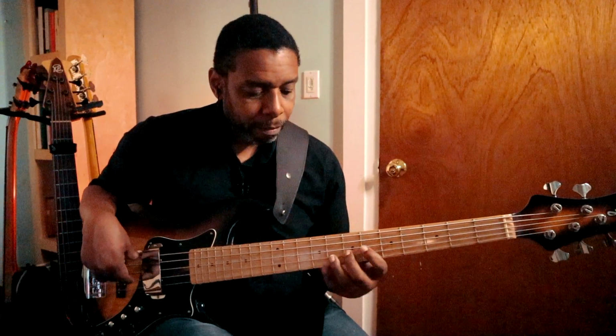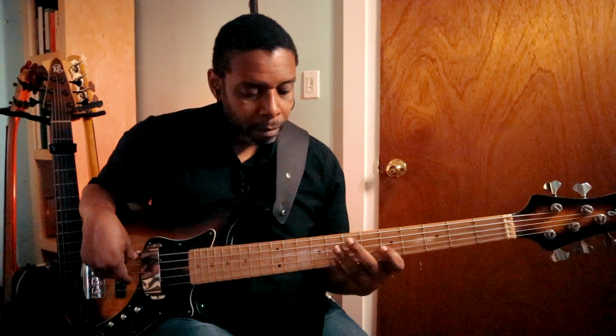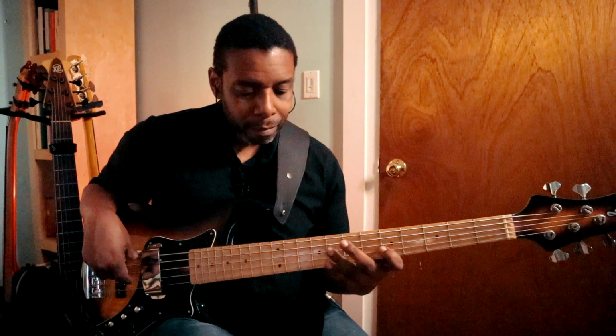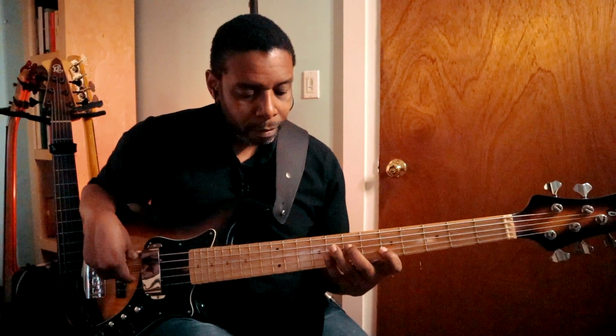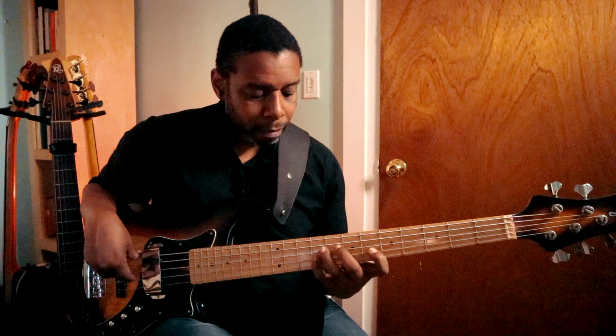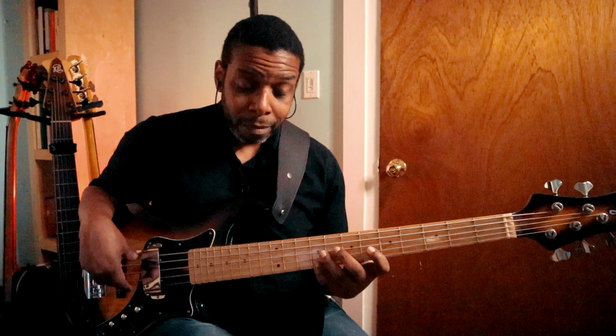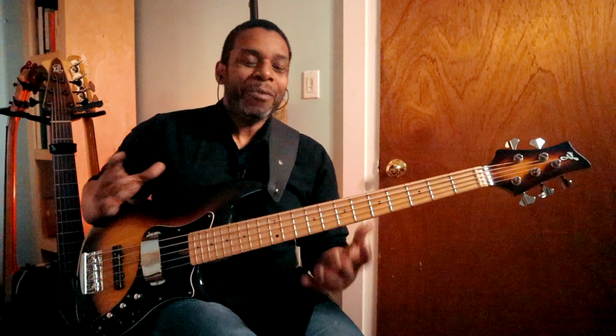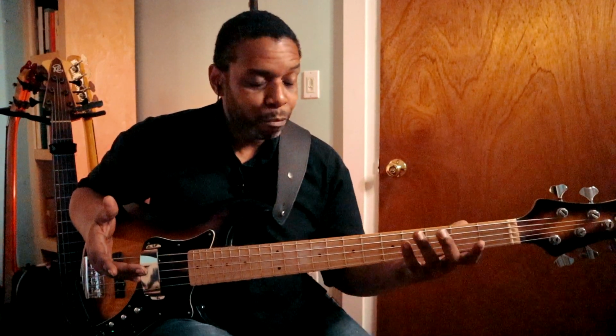Here we go. It's so cool. I'm laughing because it's so cool. There's so many ways that you can connect these chords. And now I'm doing this in a way that allows me to play the entire chord progression in multiple positions.